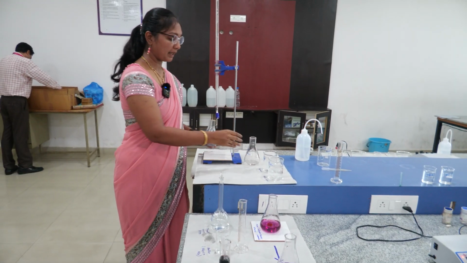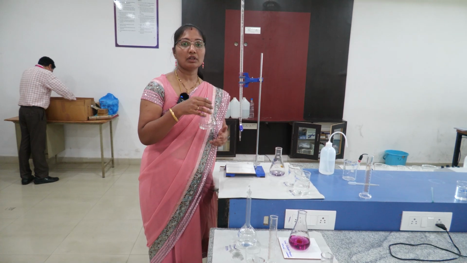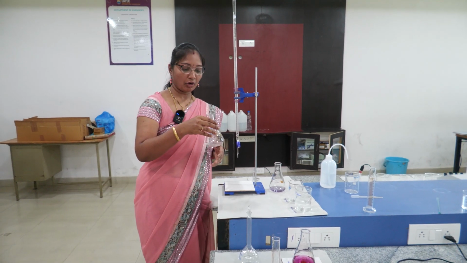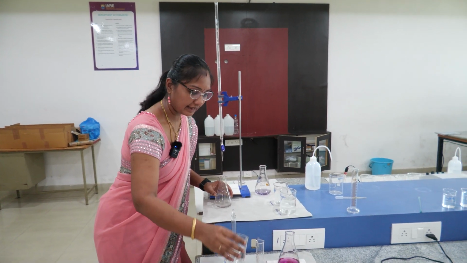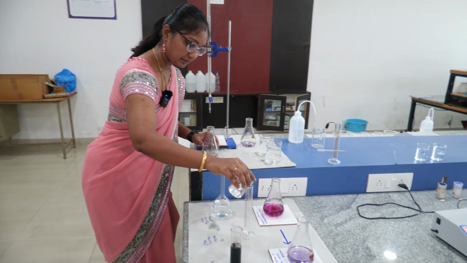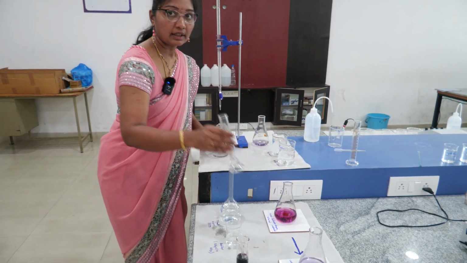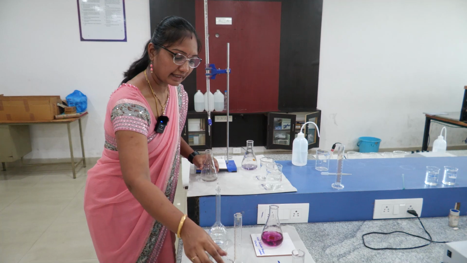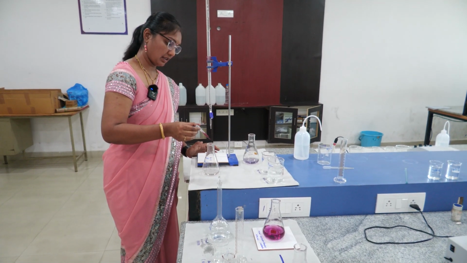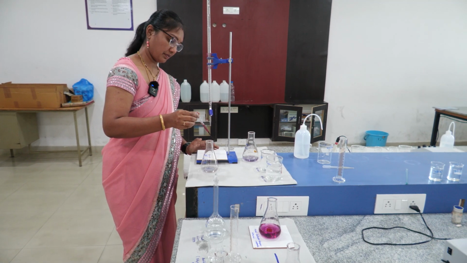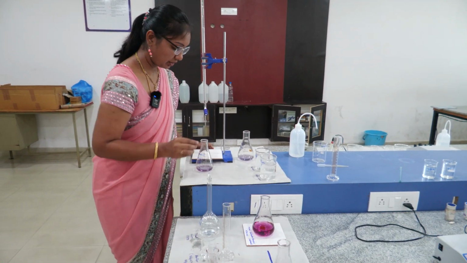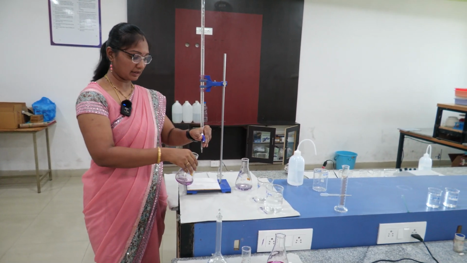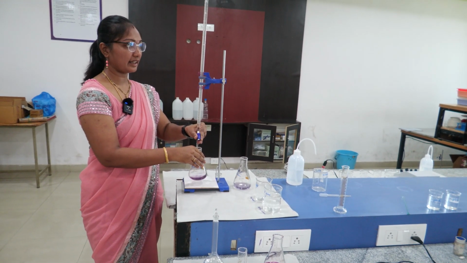So the same way for temporary hardness, we are using boiled water. So the water is boiled for a certain extent, then we are using this boiled water. Again we are adding 10 ml of buffer. 10 ml of buffer was added to the sample solution. Then again 2 drops of indicator. So the sample was purple wine red color. Because of fewer salts it was showing a little bit of blue color. Then again we have to titrate.